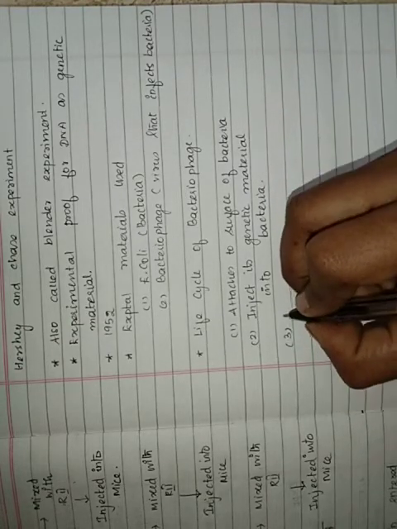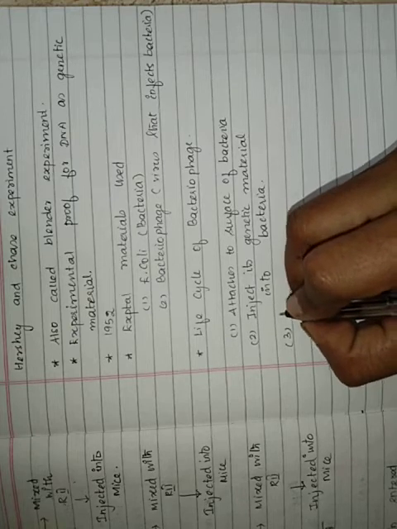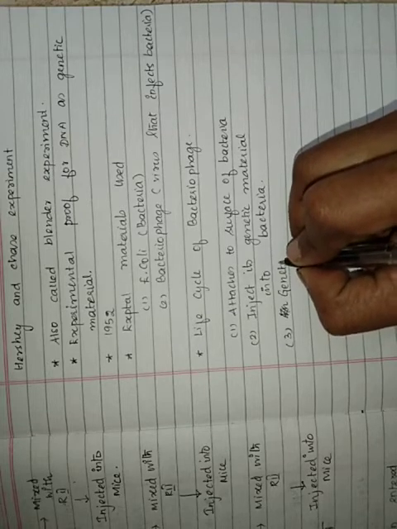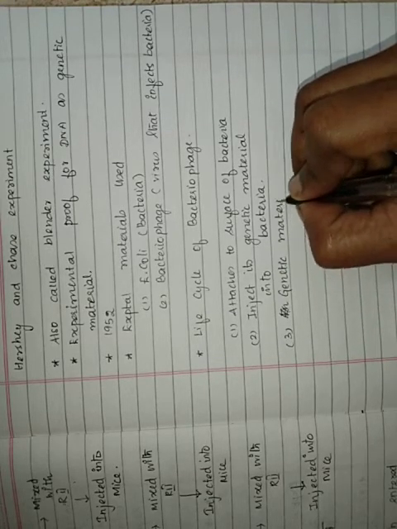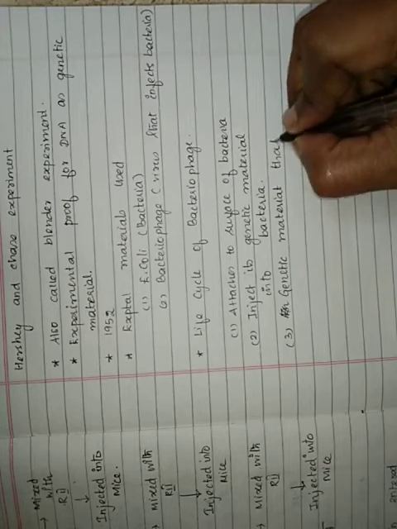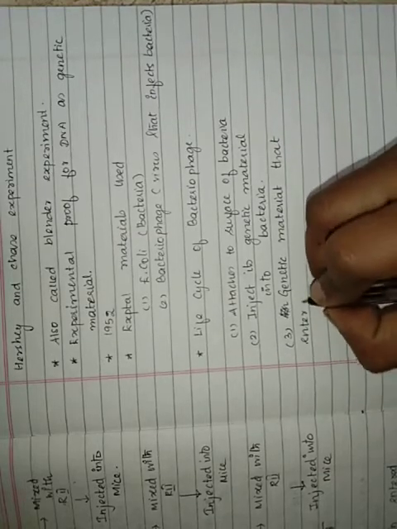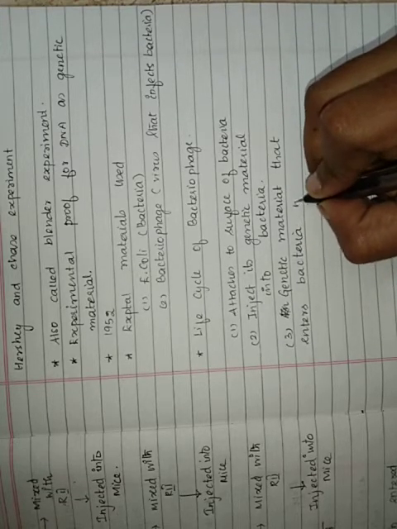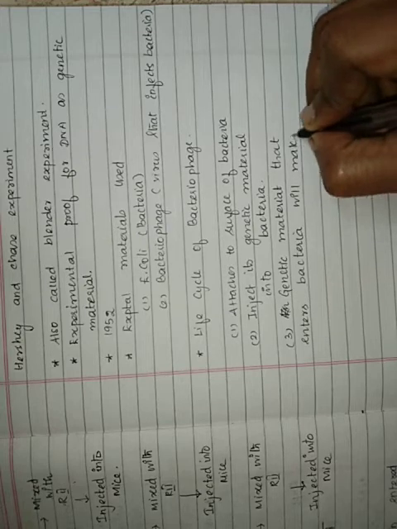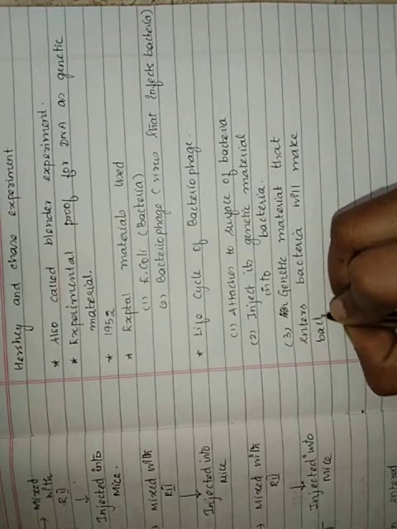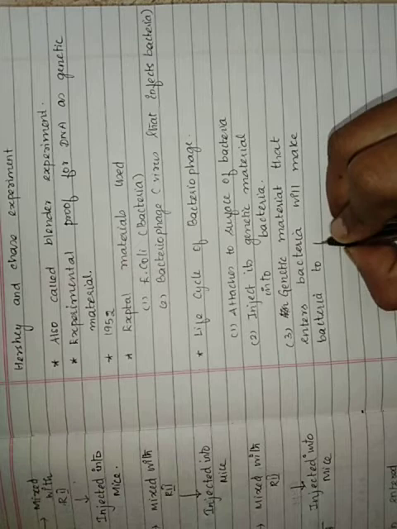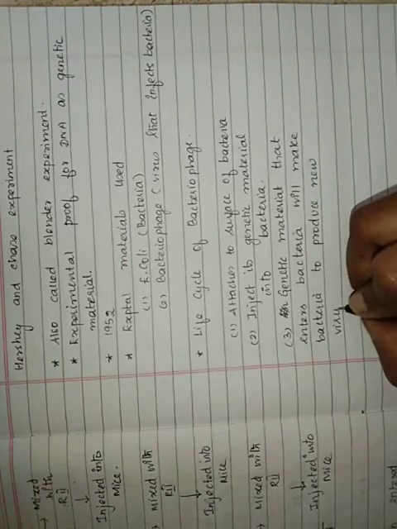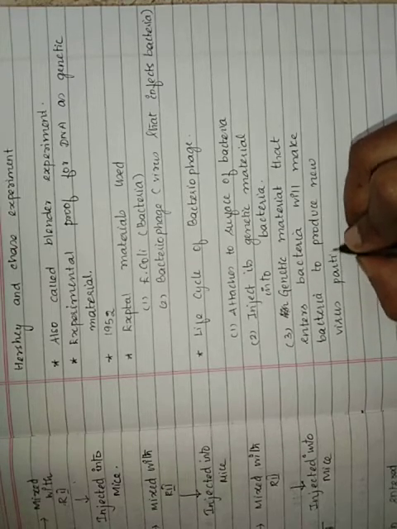Then the genetic material that enters the bacteria will make the bacteria produce new virus particles, that is new bacteriophages.